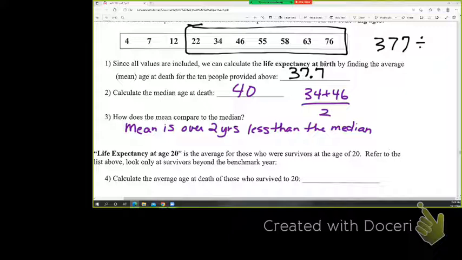So we are going to do average again. We're going to add them together. Or, I guess, instead of adding, we could just subtract 23. Why would I say I could subtract 23? I just added the 4, 7, and 12 together. I'm just taking those 3 off, basically. Or I could add them. It should get the same number. Are we still dividing by 10? No. How many are we going to divide by? 7. So now we're dividing by 7.